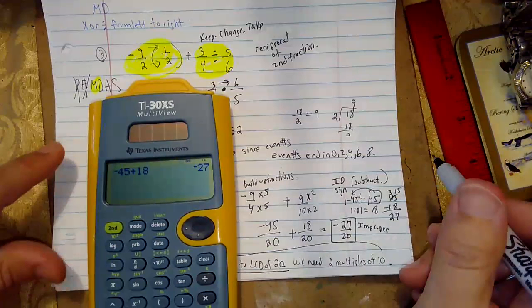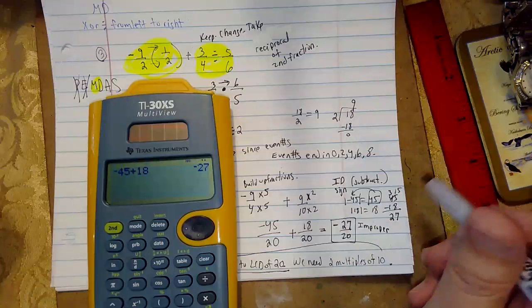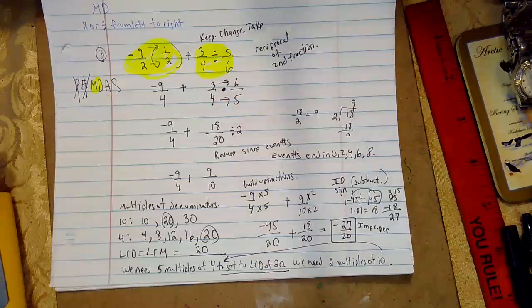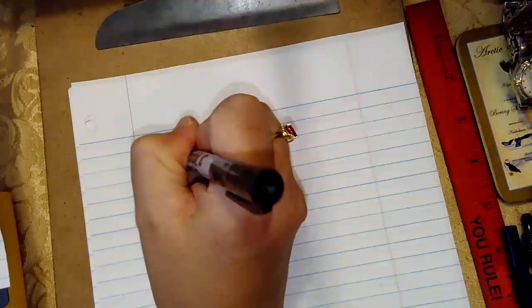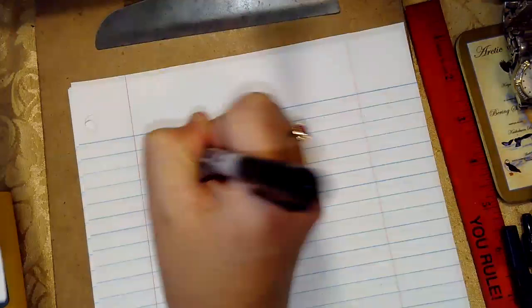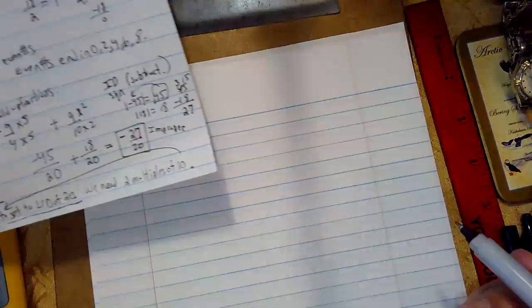Now, if you wanted to make it a mixed number, you could, and you have to do long division. So I can show you that on the next page. If you wanted to make that negative 27 over 20 into a mixed number, a mixed number looks like this.